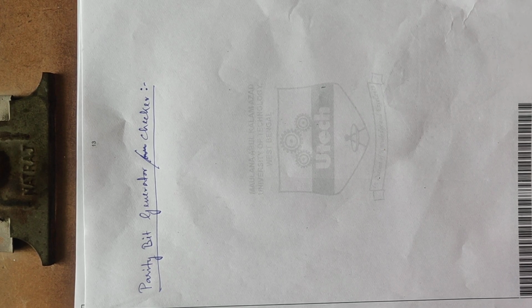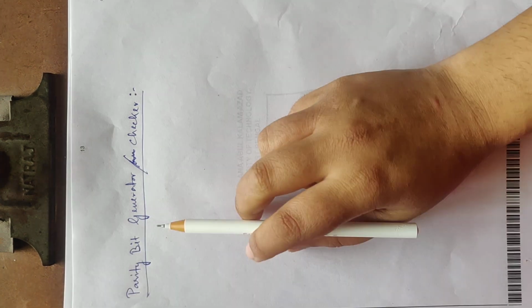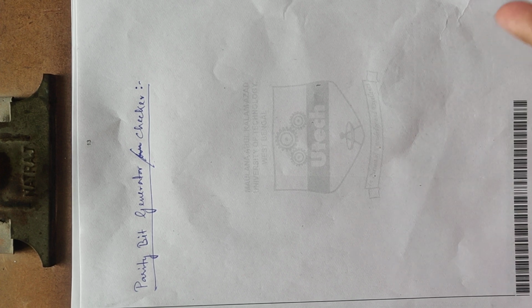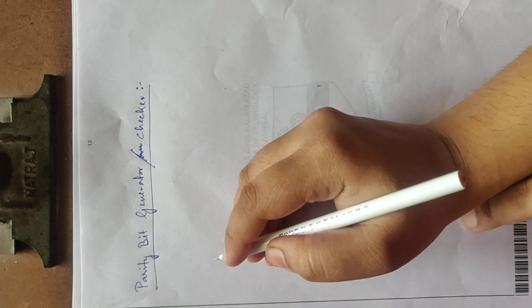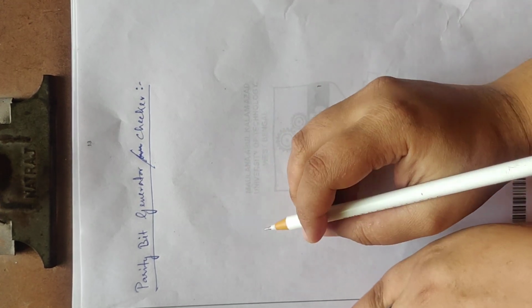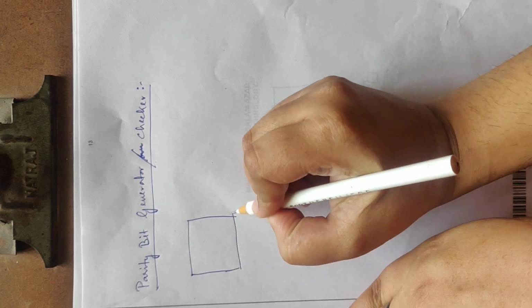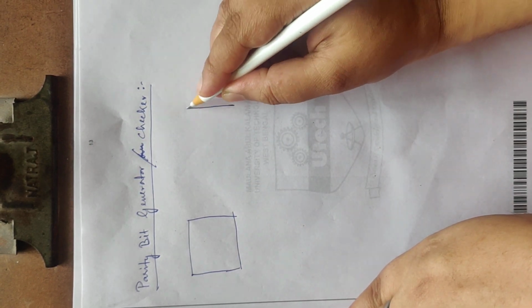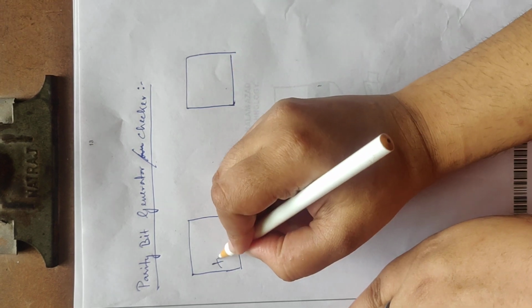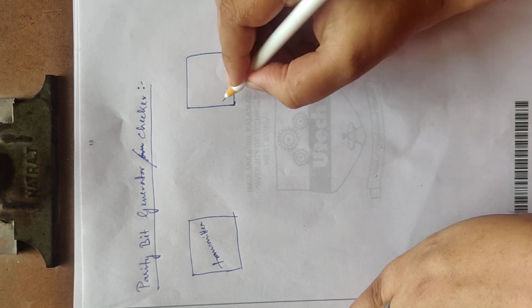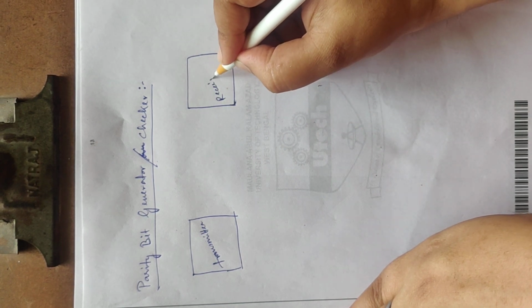Today our discussion topic will be on Parity Bit Generator or checker. Now, what is the necessity of using this Parity Bit Generator? Normally, when we need to communicate a particular piece of information, we require two such boxes. One will be a transmitter. This is what we call a transmitter, and this is the receiver.